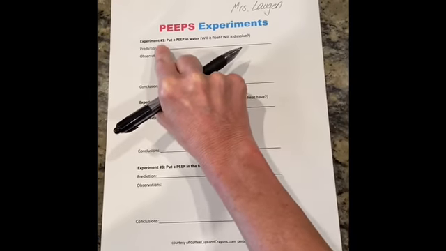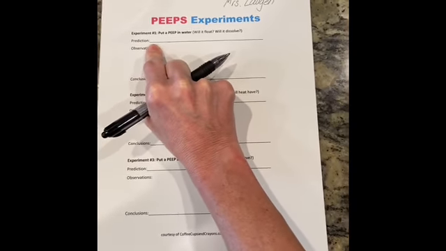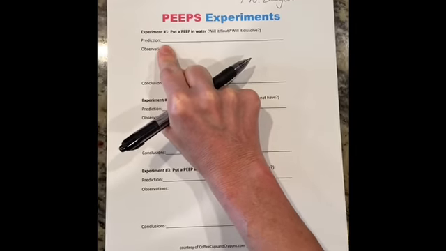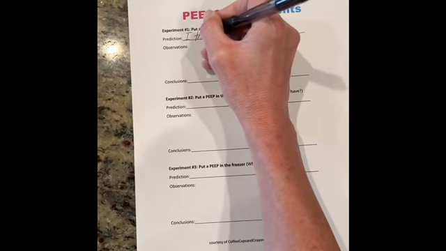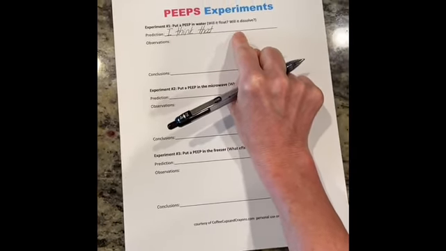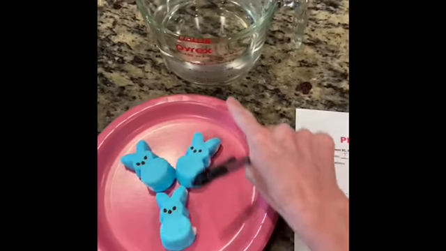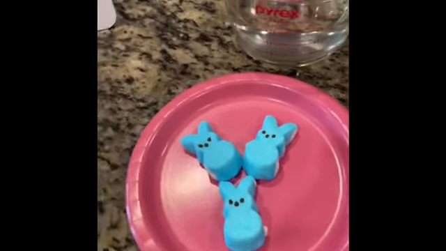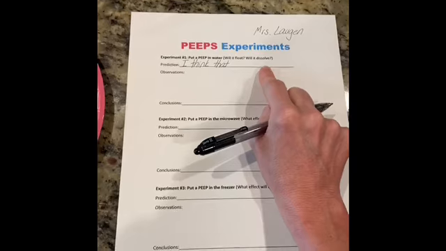So while you're thinking about that, I want to show you where you're going to write your prediction. You're going to write your prediction right here on the line. And remember, with the prediction, it's just a guess. So you're going to start your prediction with a capital I think that. And then you are going to finish that sentence. What do you think is going to happen to the Peep when we put it in our container of water here? Do you think it will float? Do you think it's going to sink to the bottom? Do you think it's going to dissolve or melt? So go ahead and make your prediction. I'll give you just a minute to write it there on the line.